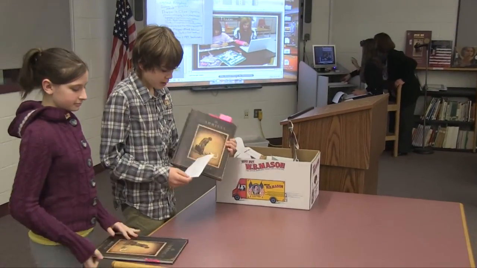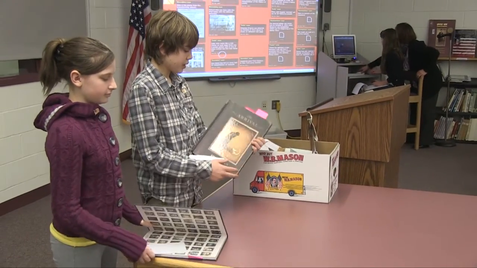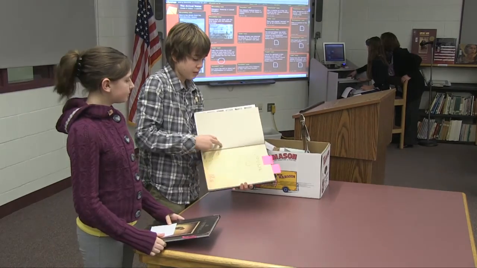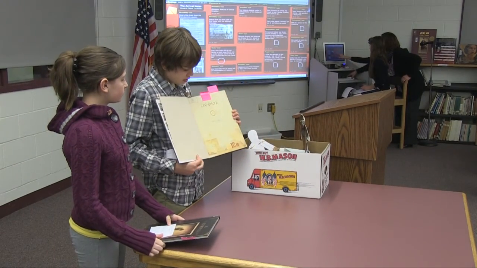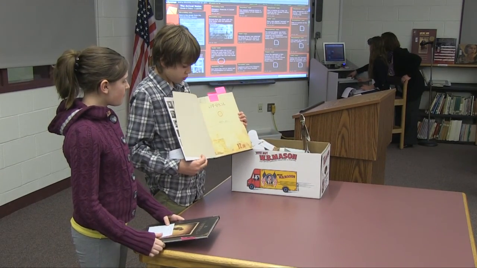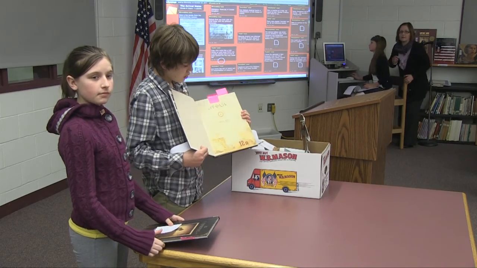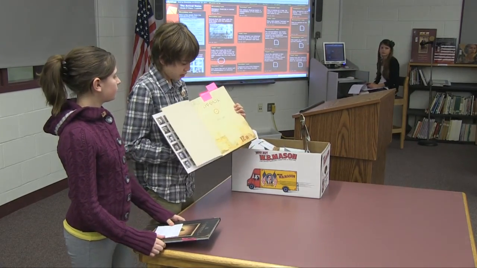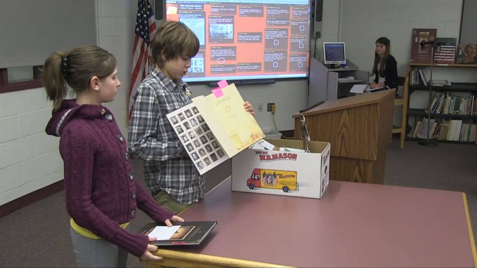So, the book we read was called The Arrival. And to start off our presentation, we explored the front page. And the writing on the front page was so small, we had to use hand lenses to decipher it. And some of the important things we found were the date of departure, which was the 23rd of March.